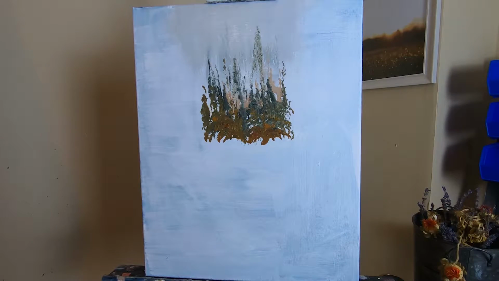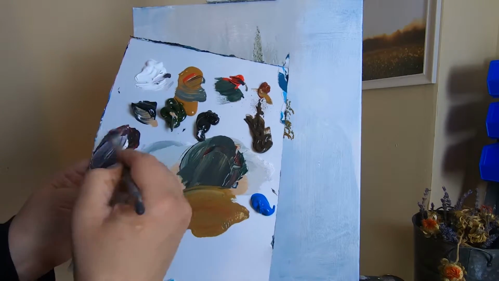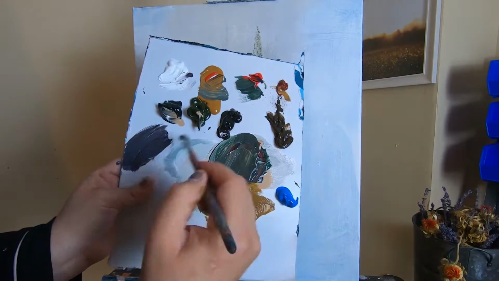I'm not putting too much detail on this, as it is going to be covered up with some more fog later on, and also these are the farthest trees, so not too much detail.